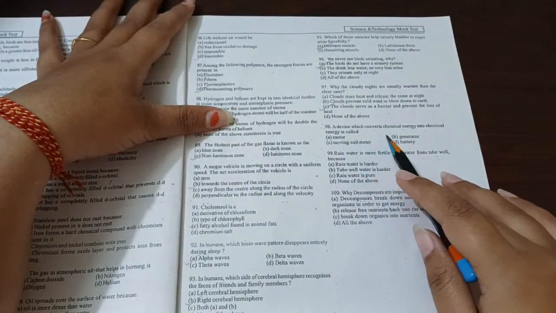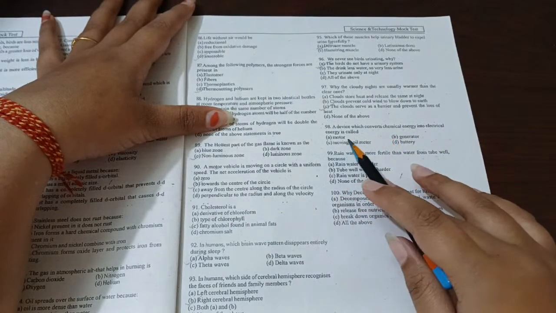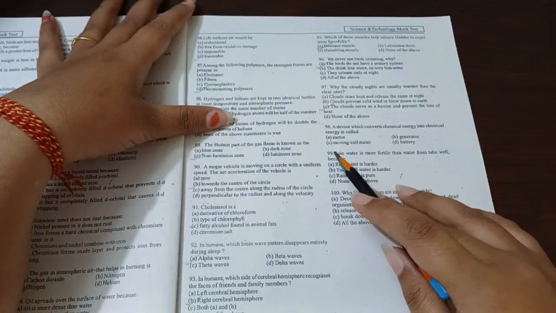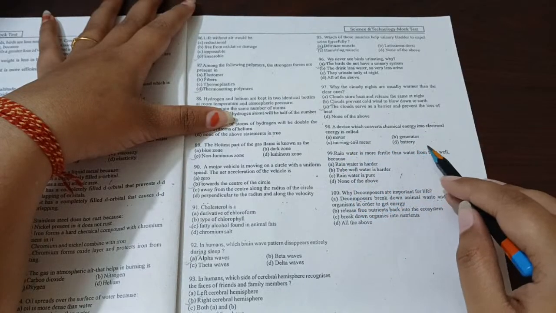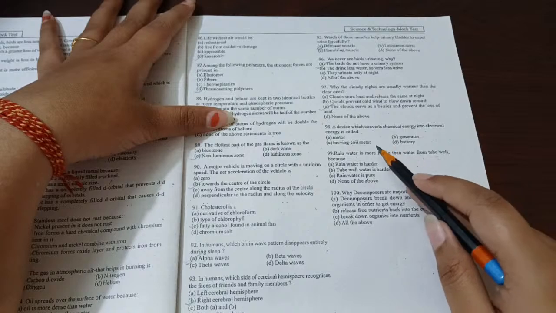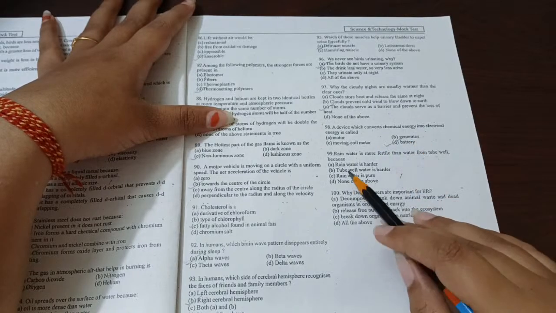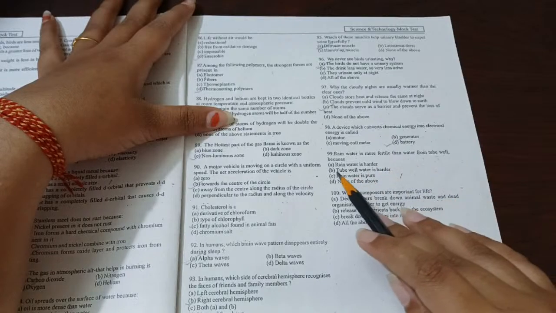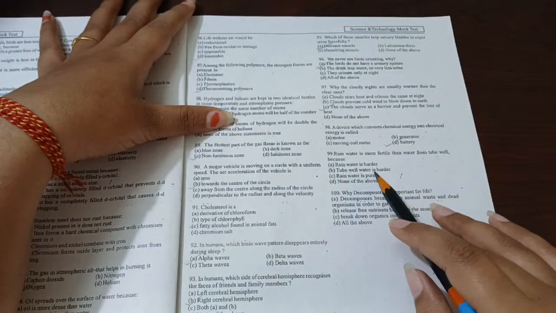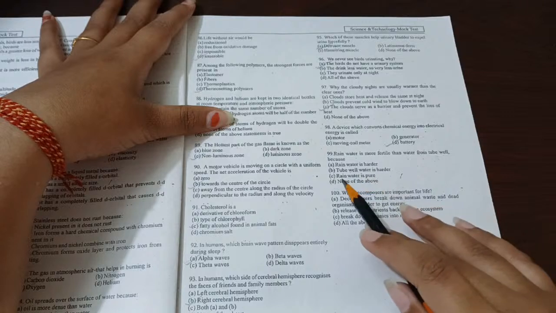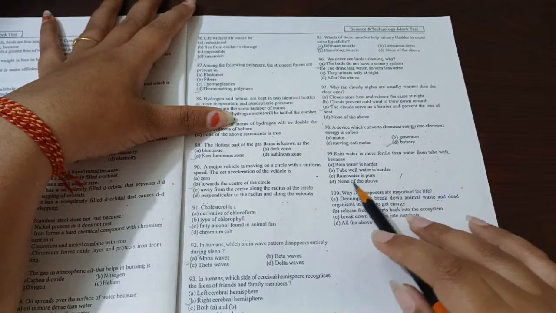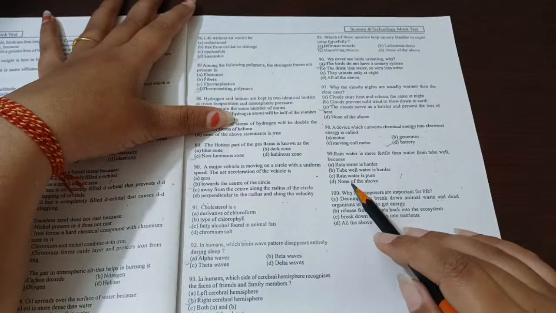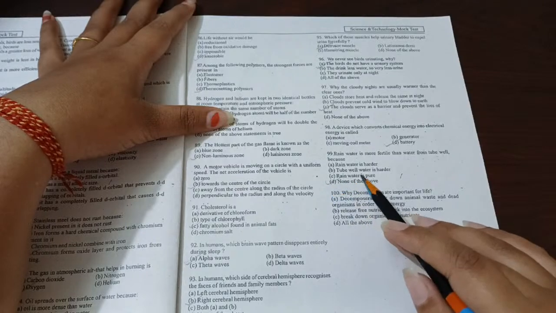A device which converts chemical energy into electrical energy is called motor, generator, moving coil meter, battery. तो इसका आंसर है डी, बैटरी. Rainwater is more fertile than water from tubewell because rainwater is harder, tubewell water is harder, rainwater is pure, none of the above. इसका आंसर है डी, none of the above.